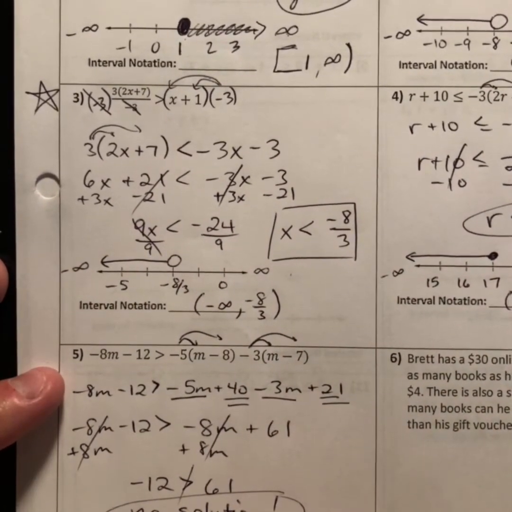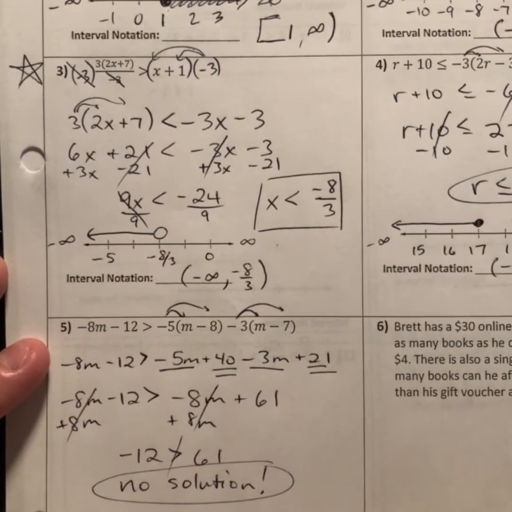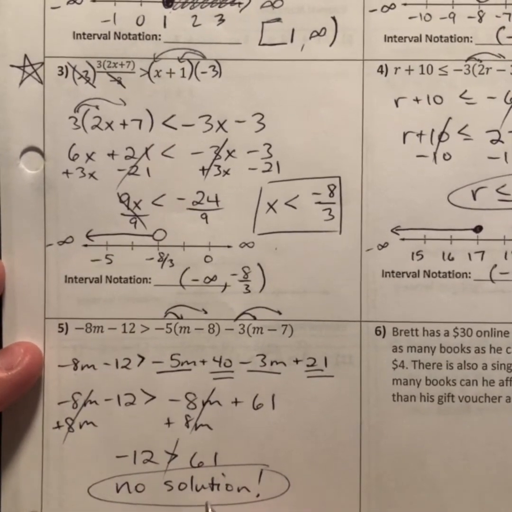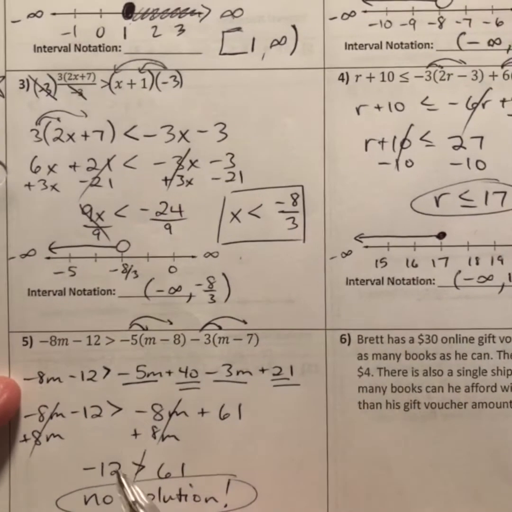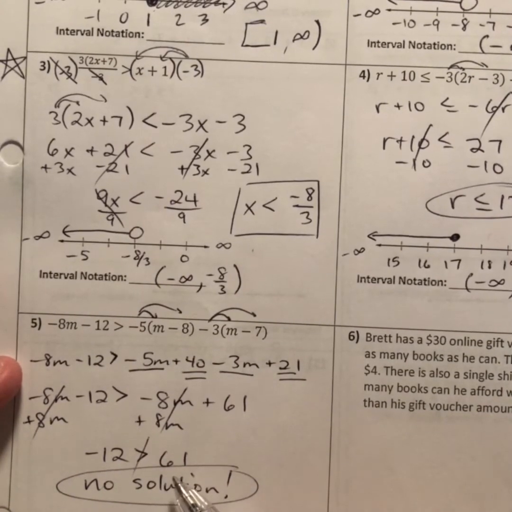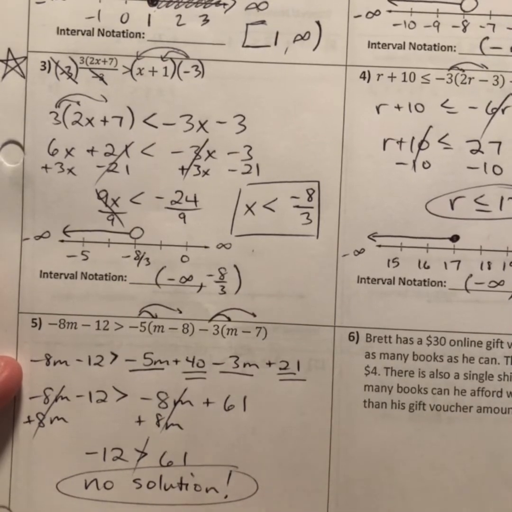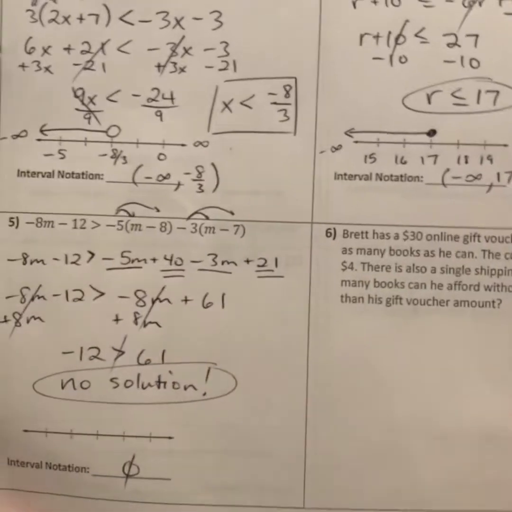All right, so we really can't graph anything since there's no solutions. Interval notation, well, it's the empty set. There's no possible value that will make that inequality true. If you had the contrary, let's say this was a less than, negative 12 is less than 61, then it would be a true statement, and it'd be all real numbers. You would shade the entire number line. But in this case, no solution.